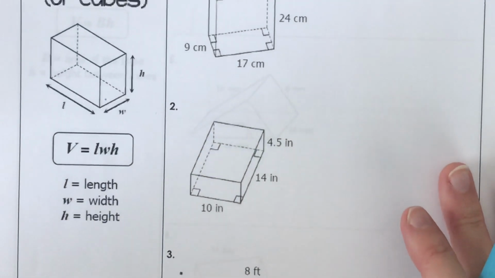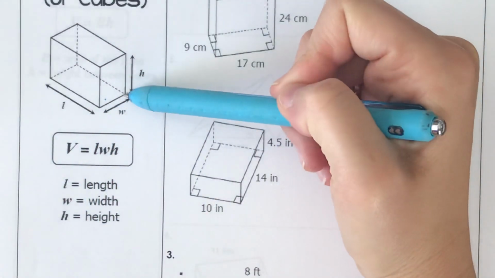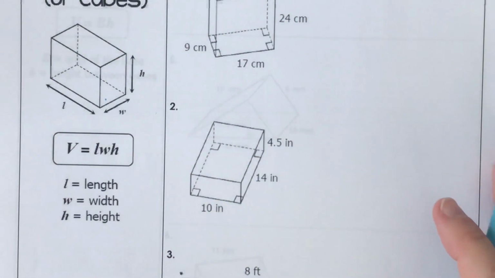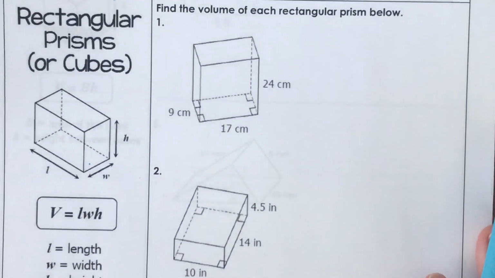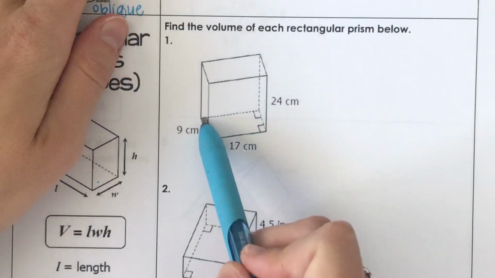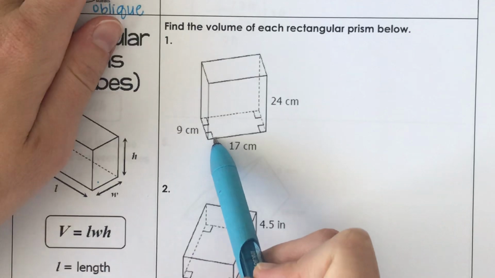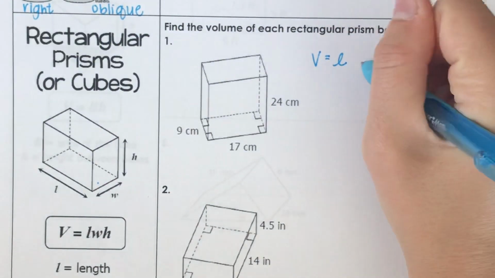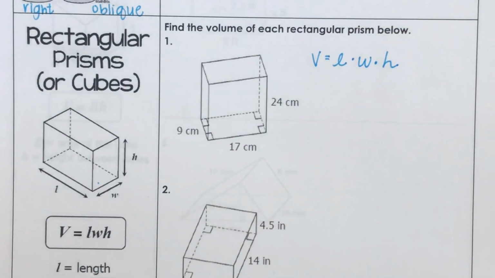Okay, I'm going to take the length times the width times the height, and that will give me the volume of this entire box here. It tells me what's all the way on the inside. So if I take a look at number one, the shape of my base down here is a rectangle, right? So to find the volume, I'm going to do length times width times height of the whole prism.